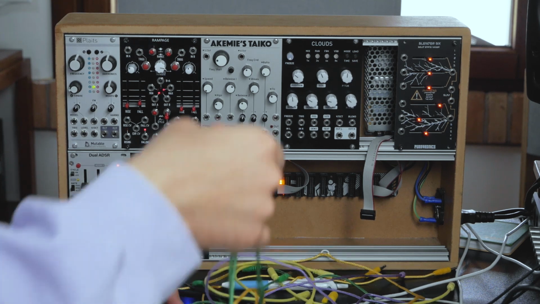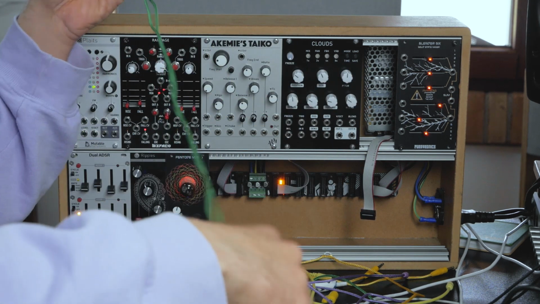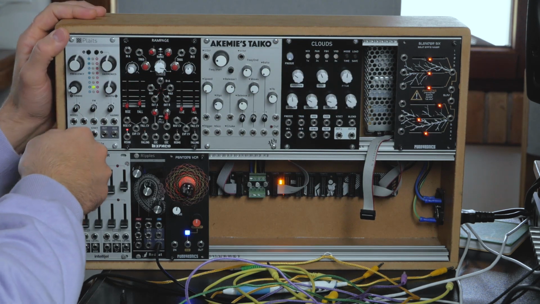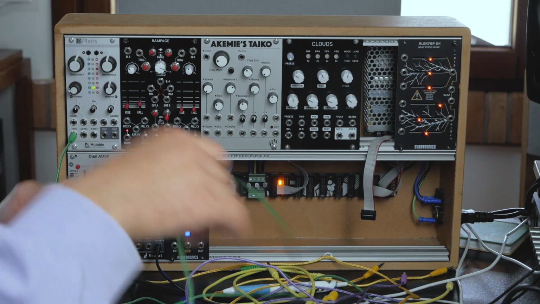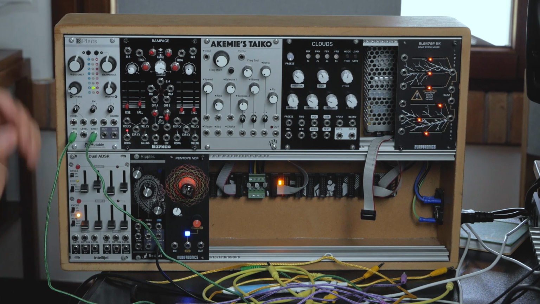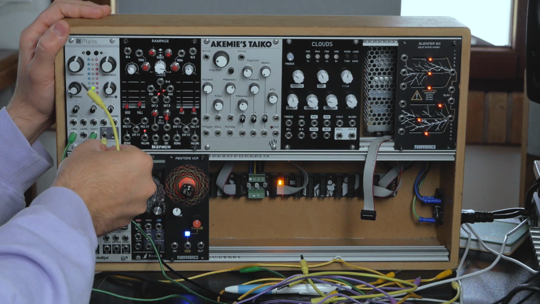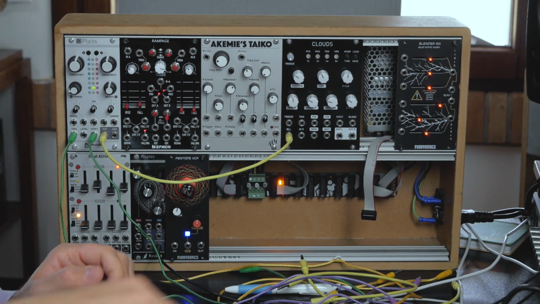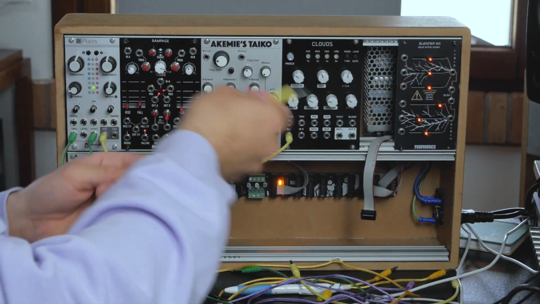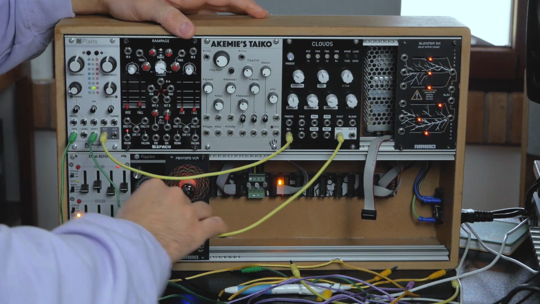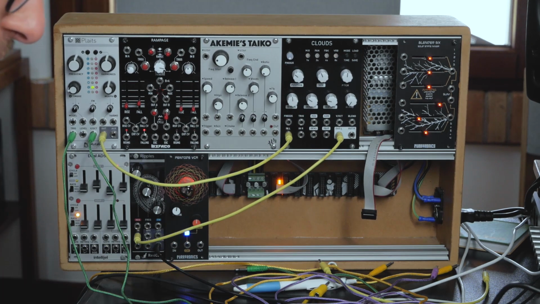Now from my Beatstep Pro, I go inside Gate here on Trigger, and inside a pitch on volt per octave. So I go from out to the input on Clouds, and then from Clouds I need to go inside the filter. So let's sequence.